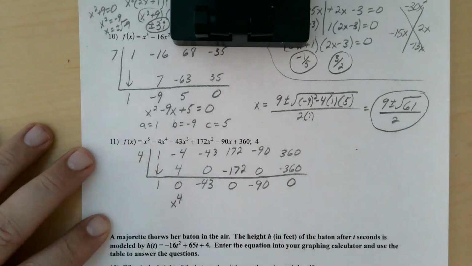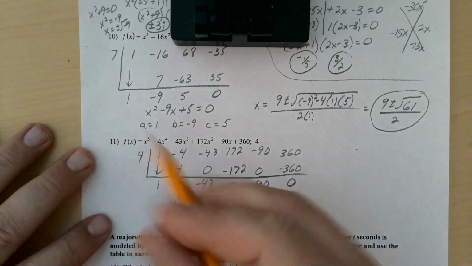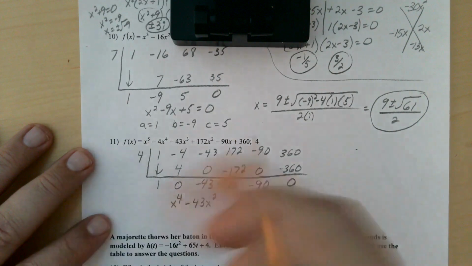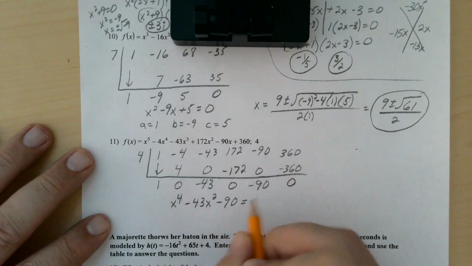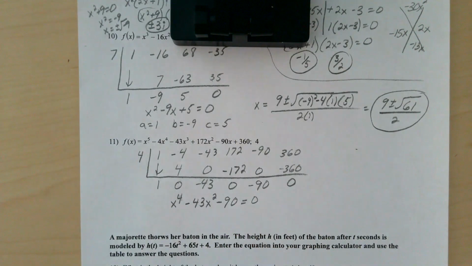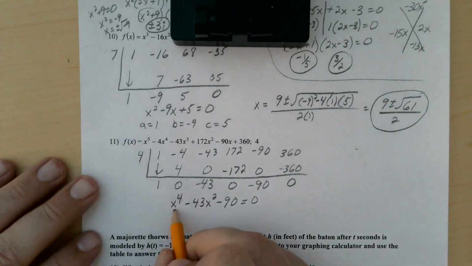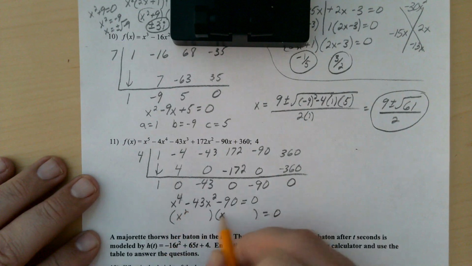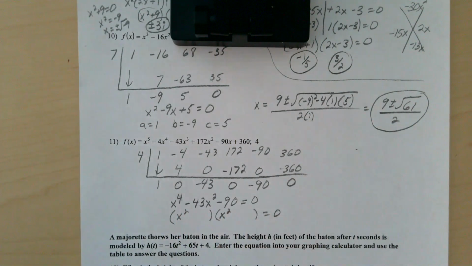It's 1 less than what we started with. So this 1 results in 1x to the 4th. There's no cube terms. There's -43x squared. There's no x term. There is a constant of -90, and we will solve this and find the 4 remaining zeros. So when you see this, this is an easy quartic. Okay, it can be factored. You can't use a quadratic formula on this. The reason you can't use a quadratic formula, it's not quadratic. Okay, so we are locked in at x squared and x squared.